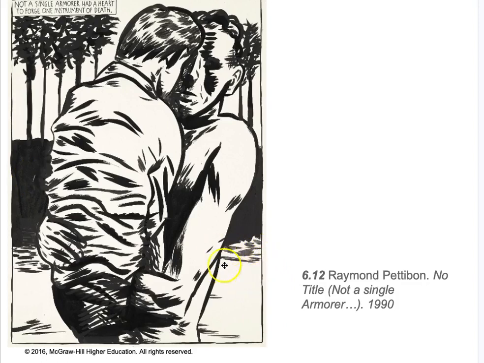Here you can see it's thinner. So it's thinned out a little bit. I don't know if this artist mixed any water with their ink or if they just used straight ink. But again, the more water you add, the lighter the wash.